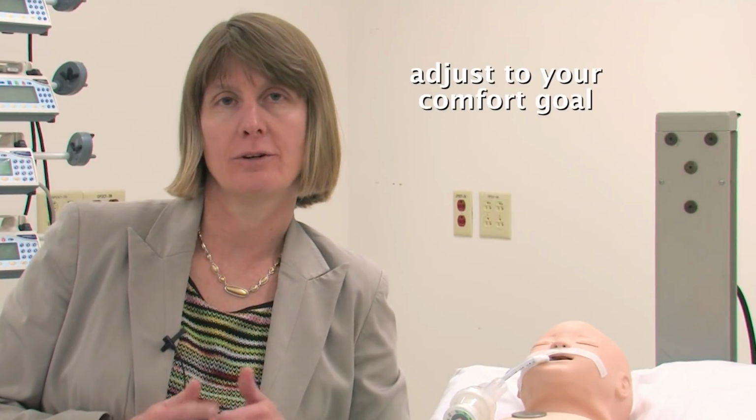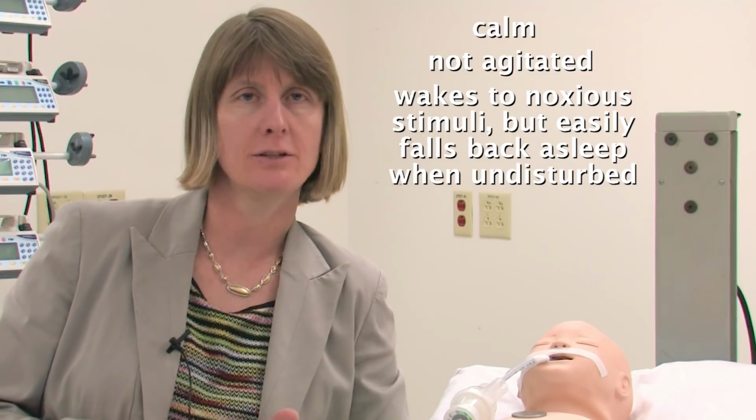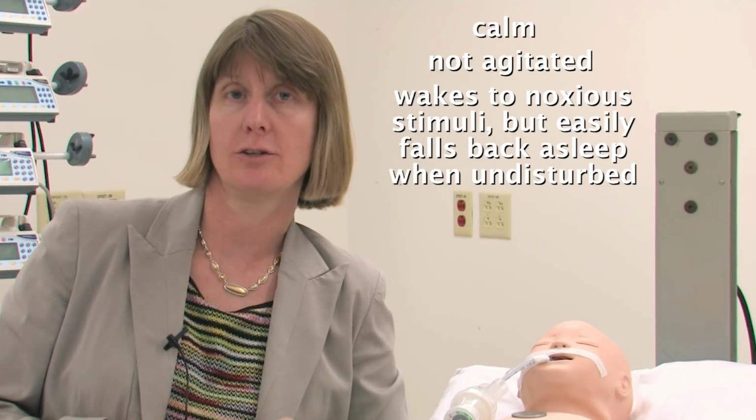The major principle once you've started medications is to titrate, that is, adjust to your comfort goal. And so if you've described your goal for the child, calm, not agitated, may briefly wake to noxious stimuli but easily falls back asleep and sleeps when undisturbed, people at the bedside can then adjust the medications to target that particular comfort level that you've described.